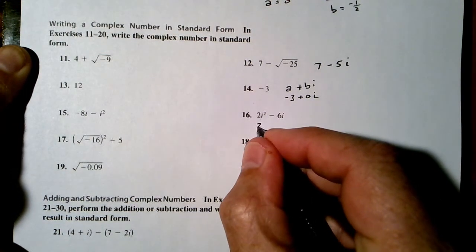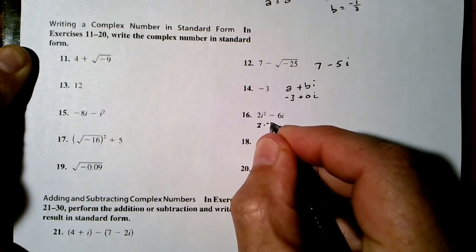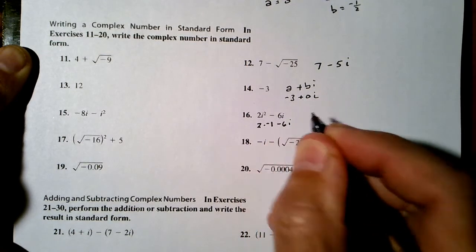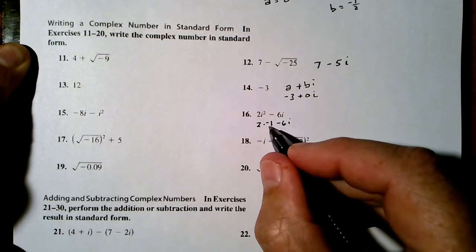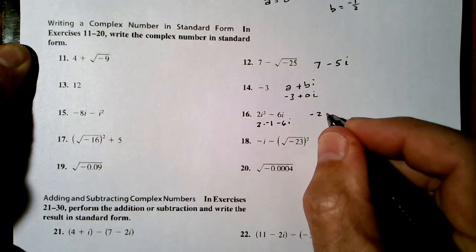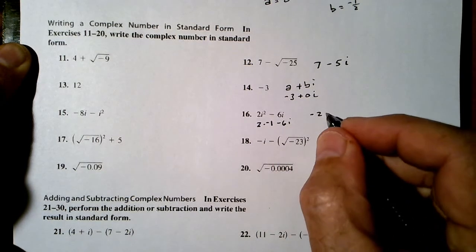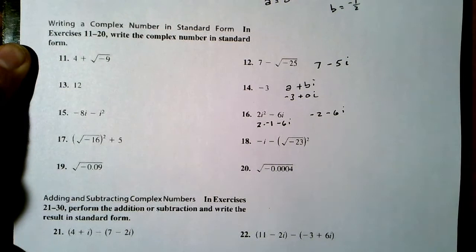i squared is negative 1. So we end up with 2 times negative 1, negative 2, minus 6i.